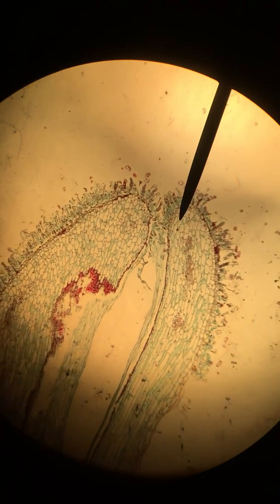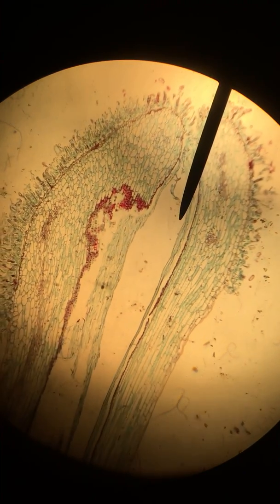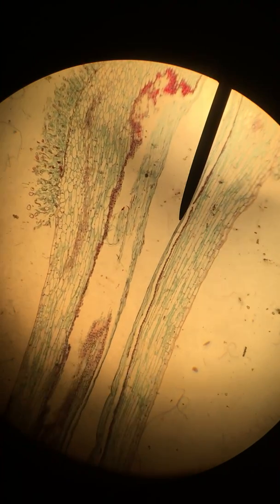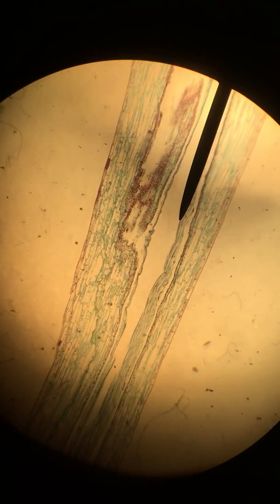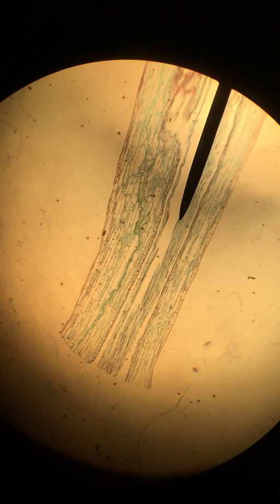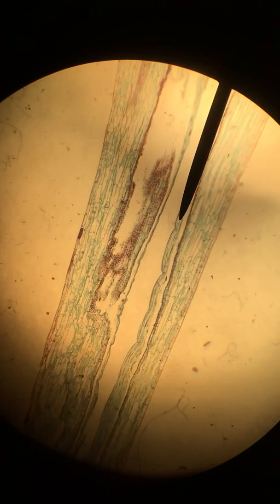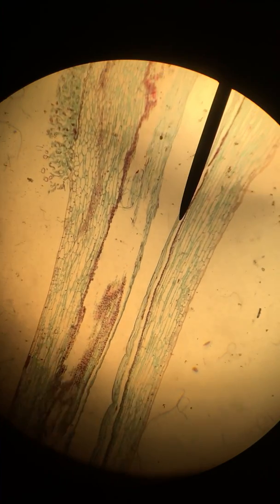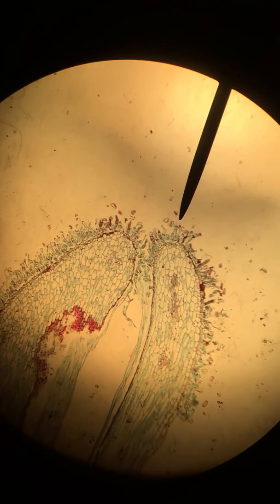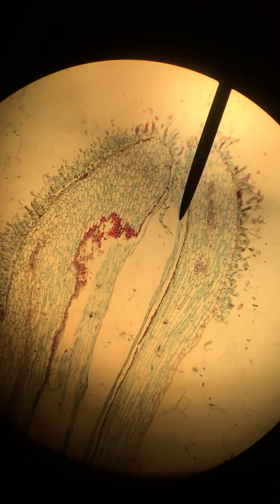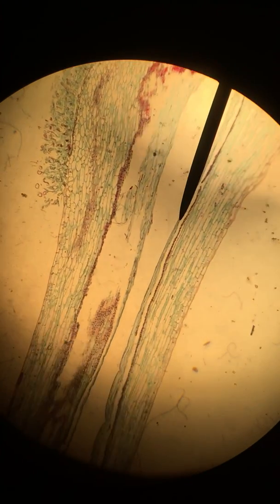So I'm just going to scroll down so you can see the whole thing. We will not be increasing the magnification a lot. We might want to look a little bit higher so that we can see some more detail. But this is a very large structure, so we're going to spend most of our time here at the lowest magnification. So again, I'm just going to scroll down. It's a long, thin structure.